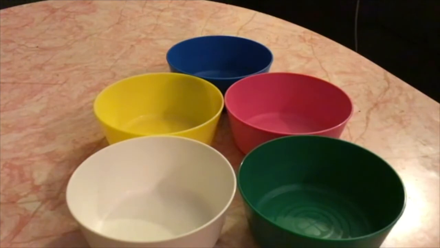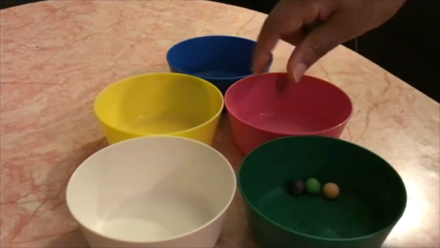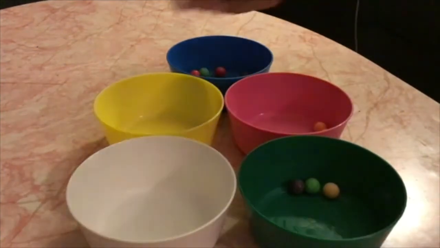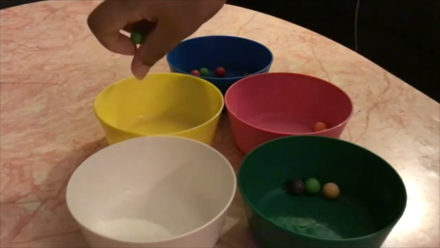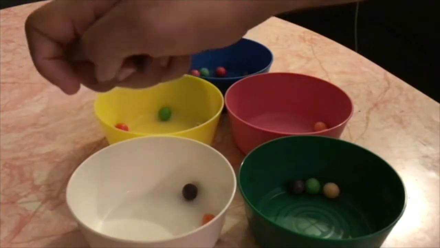Now the question remains, how many counters do I place into each group? If I'm looking to use counters to model 5 equal groups of 6, then I know I must put 6 counters into each group. 1, 2, 3, 4, 5, 6. 1, 2, 3, 4, 5, 6. 1, 2, 3, 4, 5, 6. 1, 2, 3, 4, 5, 6. 1, 2, 3, 4, 5, 6.